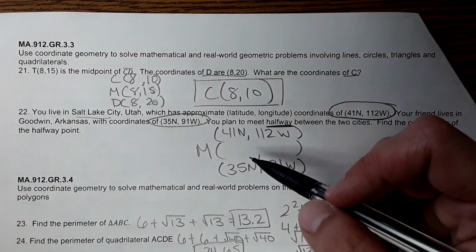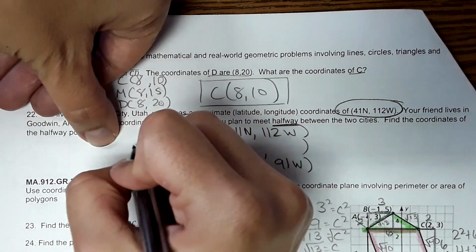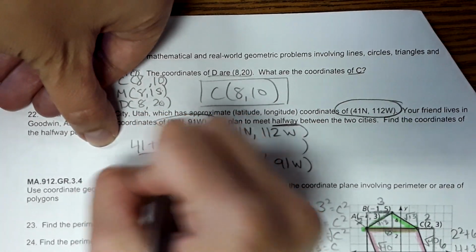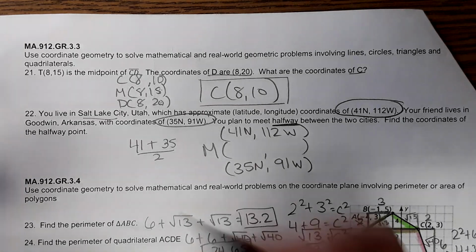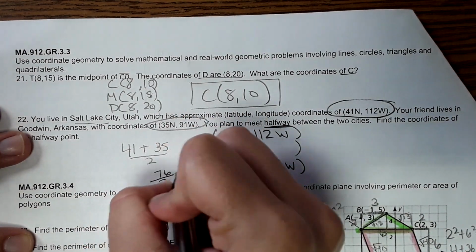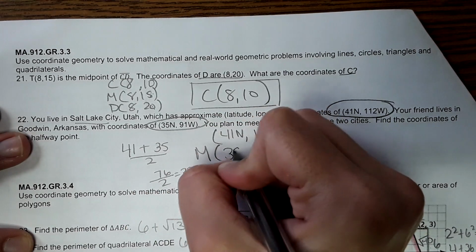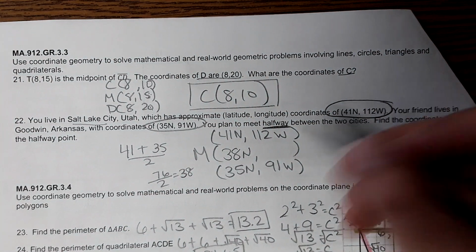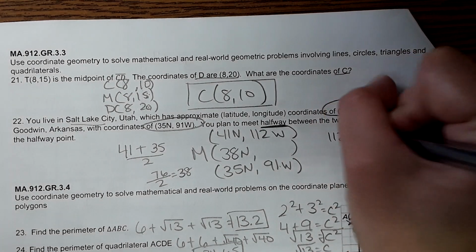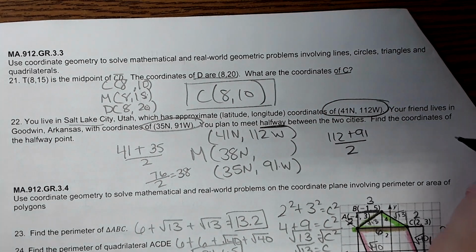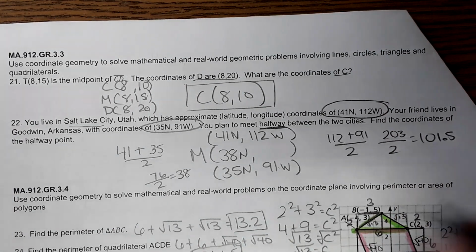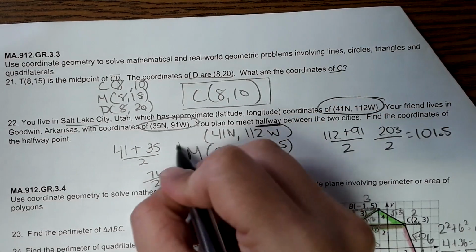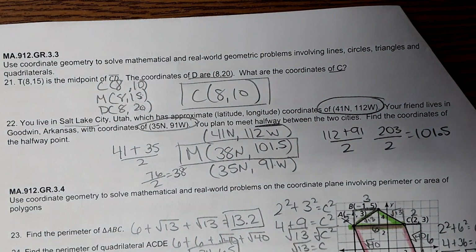Okay. Best way to find the middle of those two numbers is to find the average, so 41 plus 35 divided by 2. And that comes out to, cheat sheet so I don't have to type it all in. Okay, so 41 plus 35 is 76. 76 divided by 2 is 38. 38 north. And then the middle of these two, again, just add them and divide by 2. Comes out to 203 divided by 2 is 101.5. We're done.